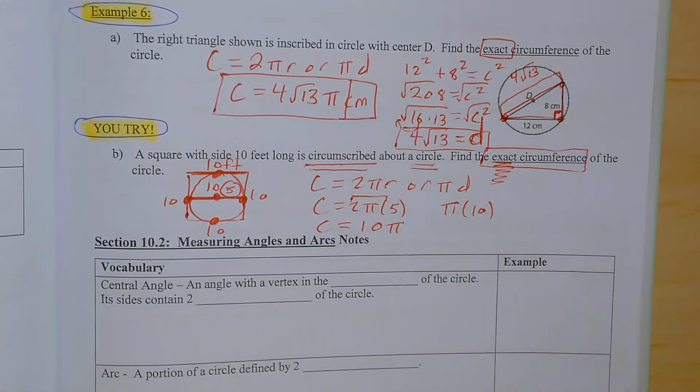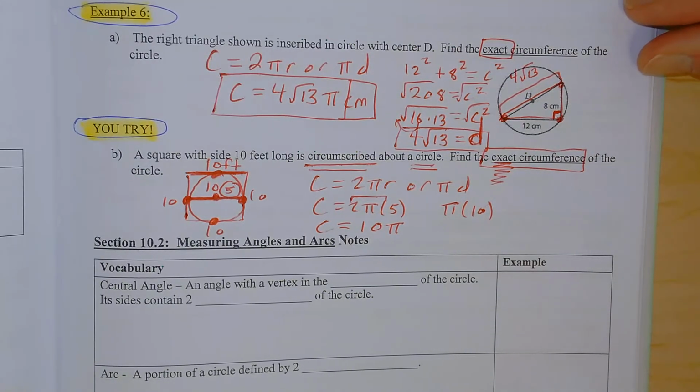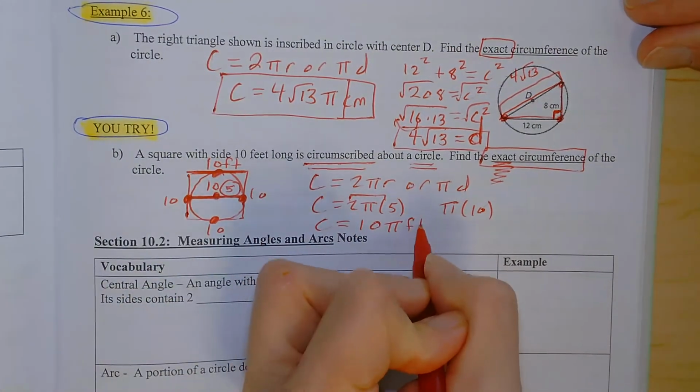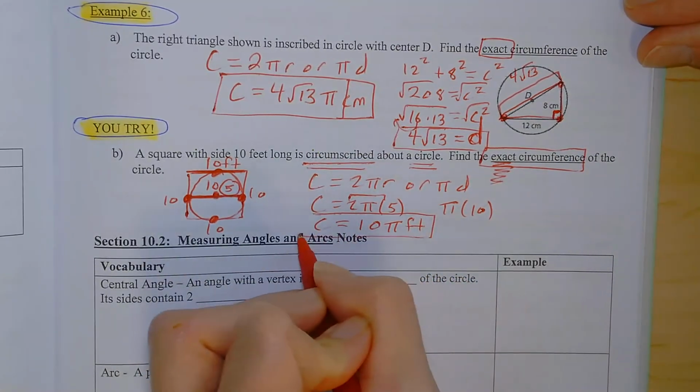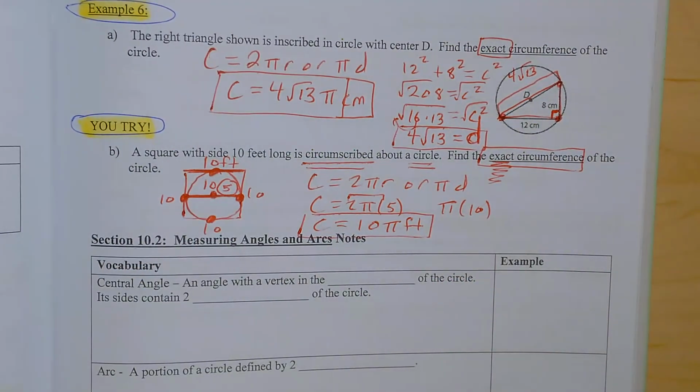So notice that if I use 2 pi r, I just double the 5, and I still get 10 pi. And I do not want to type that in because it said exact, and so I don't want to estimate. I want the exact answer. And then because it's in feet, we're going to put feet as units since it's the distance around the circle for the circumference.